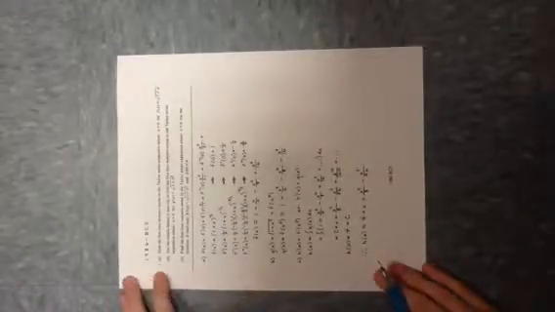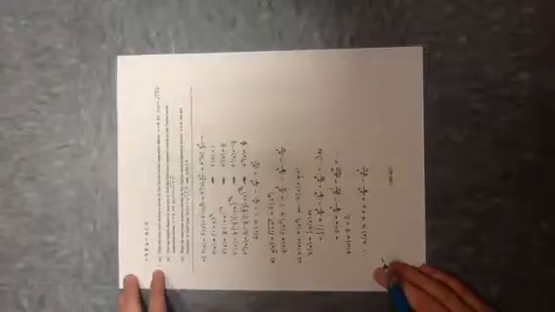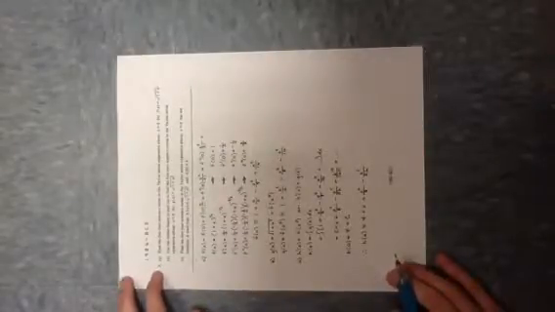Okay, so part A reads, find the first four non-zero terms in the Taylor series expansion about x equals 0 for f of x equals the square root of 1 plus x. So something should go off in your head when you hear Taylor series about x equals 0, that it's actually just a Maclaurin series, which is the special type of Taylor.